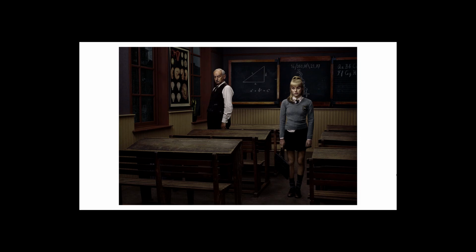But look at him. He's staring at her. She's looking away. They've got a squared plus b squared equals c squared, the Pythagorean theorem, on the board. But it looks like they're studying something else besides math to me. Something else is up, right?